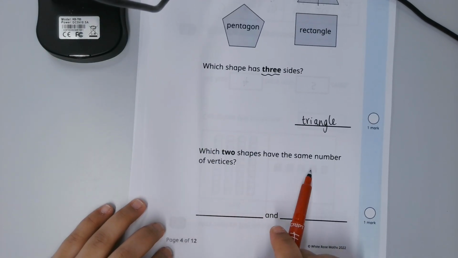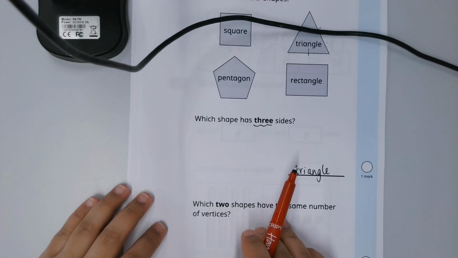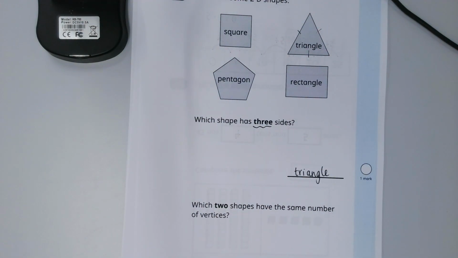Which 2 shapes have the same number of vertices? The same number of vertices. Oh, whoops. The same number of vertices.